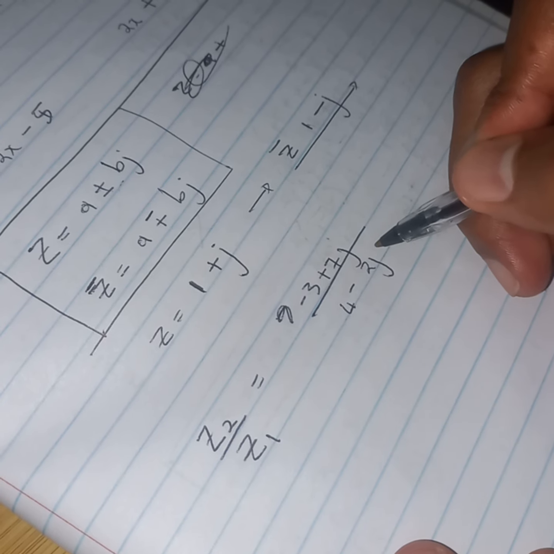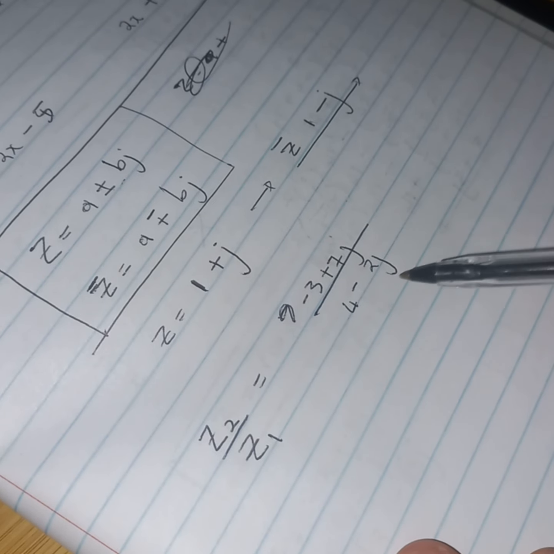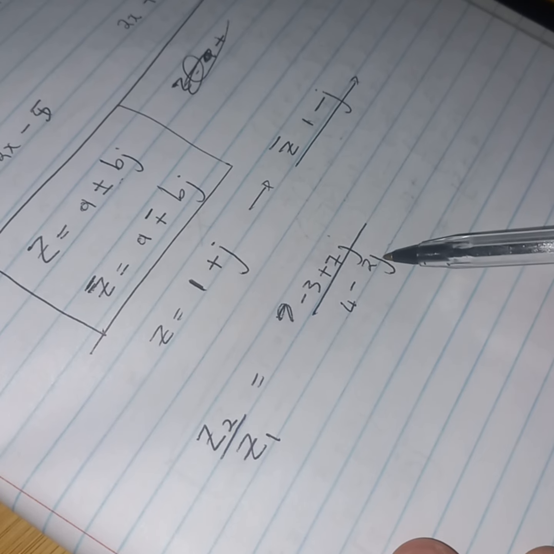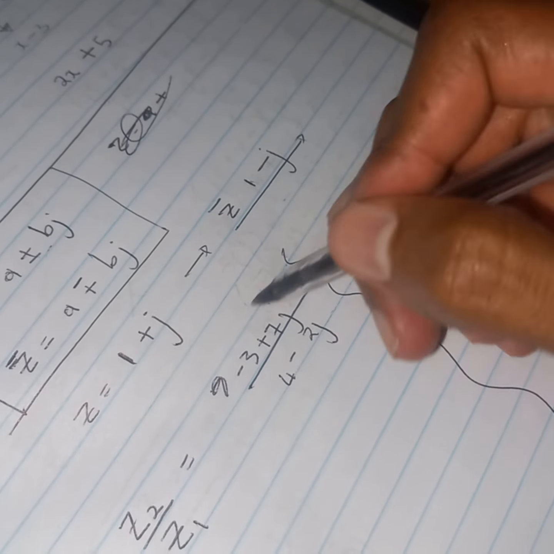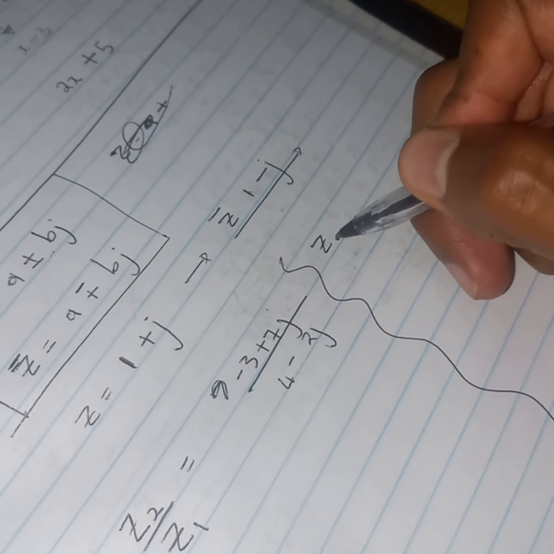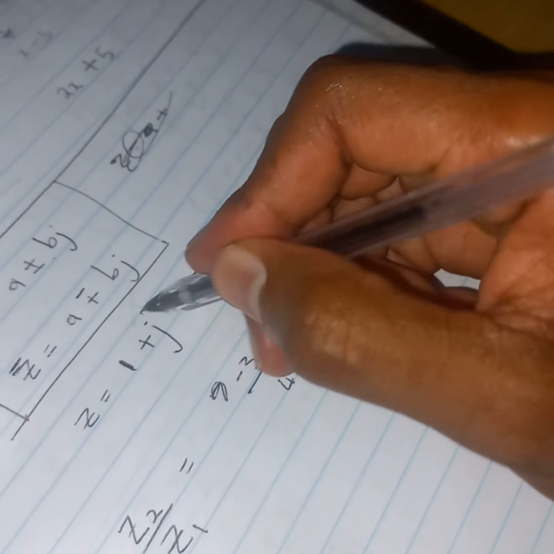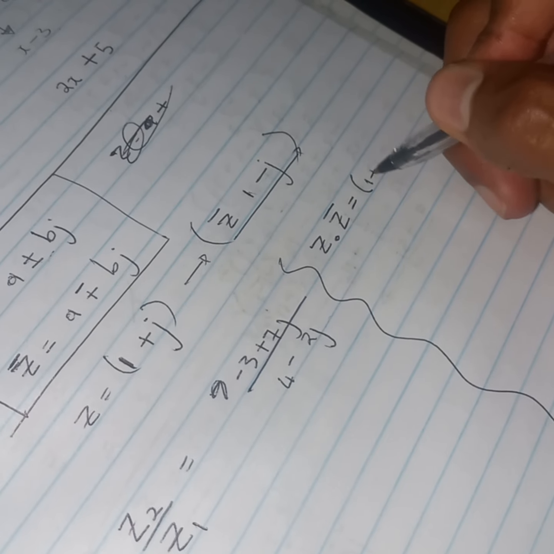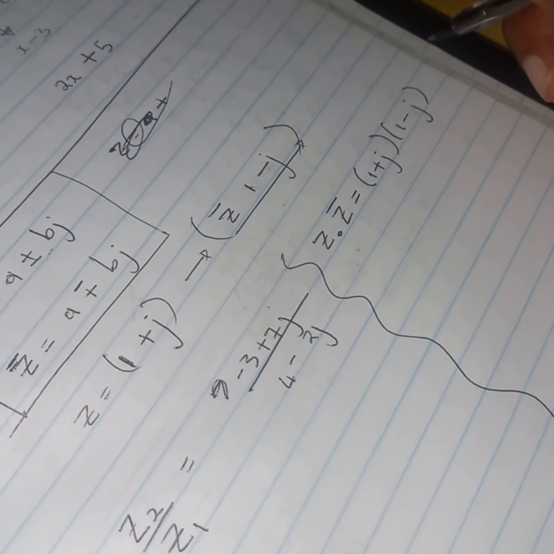You want to get rid of the imaginary part, because once you multiply this expression with its conjugate, you're going to get a real number. You understand? So let me do a quick example before we dive into that. If I have an expression multiplied by its conjugate, I'm just going to use the very same example that I used above. If I have 1 plus j multiplied by its conjugate, which is 1 minus j, let's do the math and see.